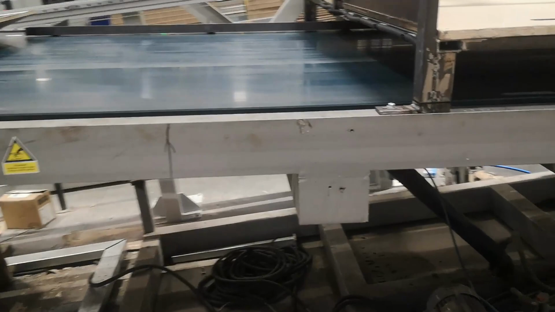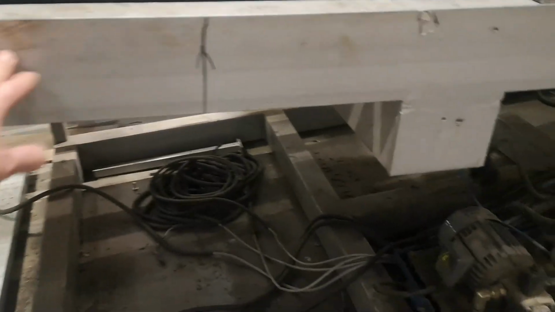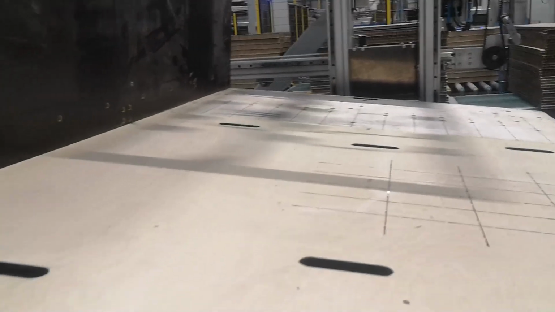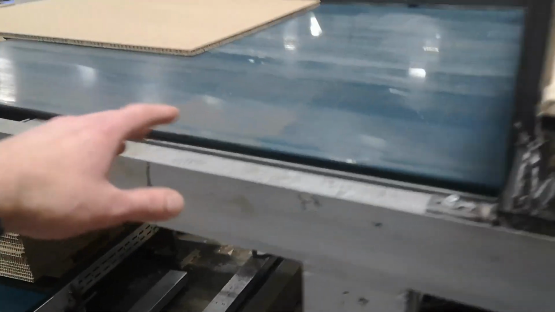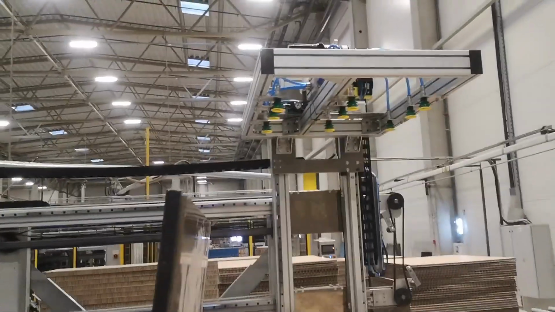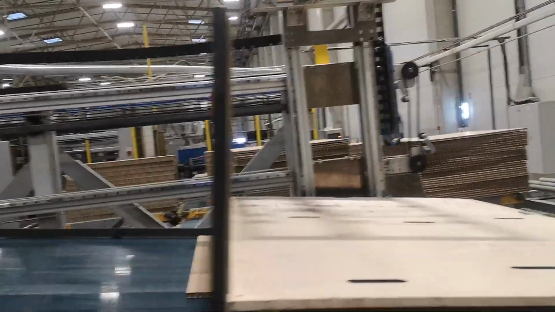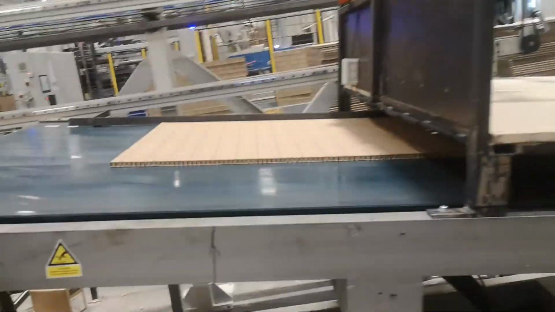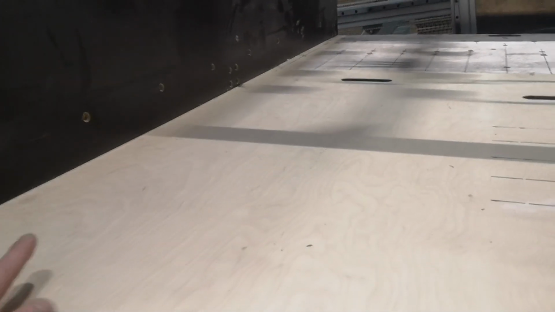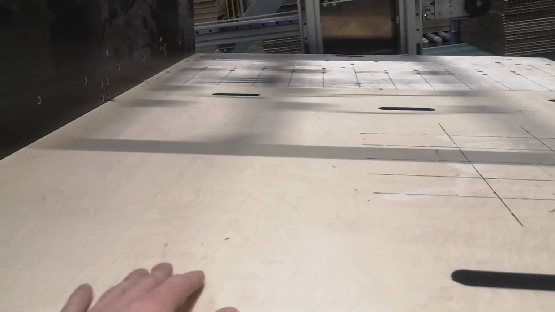What I'm going to do, we will place it in horizontal position, and to pick and place the product, here we will stop the product, and I'm going to use this manipulator. We will pick the product here and place at this point. At this point we are going to place empty pallets.